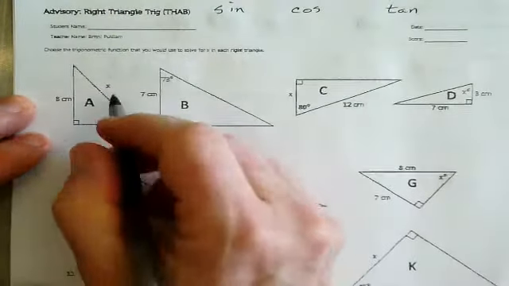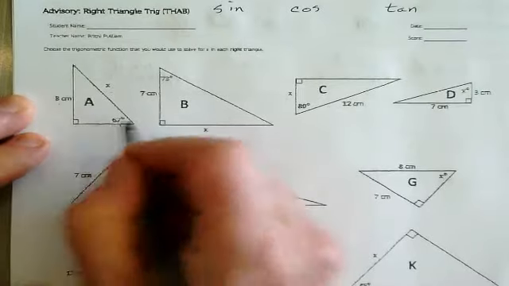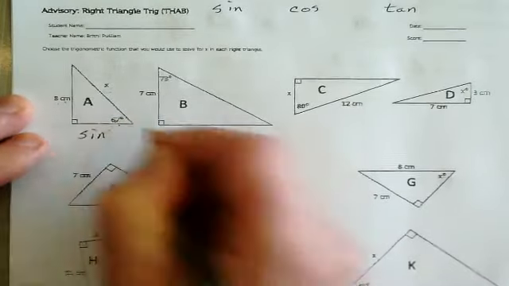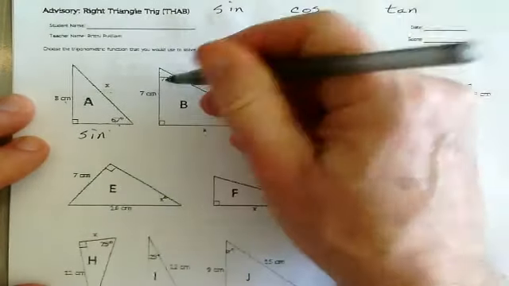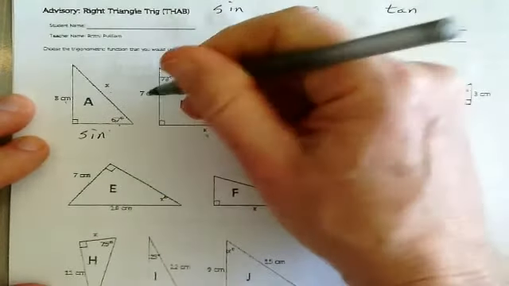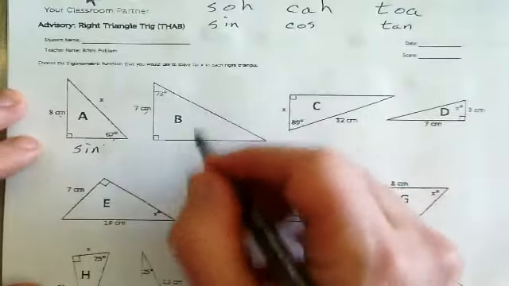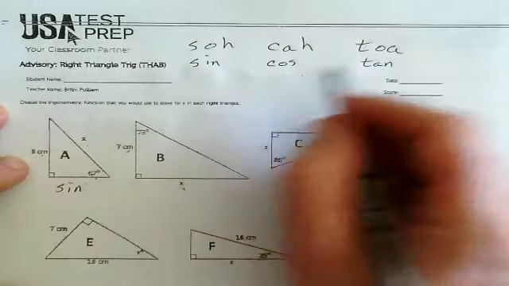So for this one, angle, hypotenuse, opposite side. Opposite hypotenuse, this is sine. For B, here's X, here's my angle. This is the opposite. This is the adjacent side. There's my hypotenuse, nothing written. So if the hypotenuse is not involved, it's not sine or cosine, it has to be tangent.